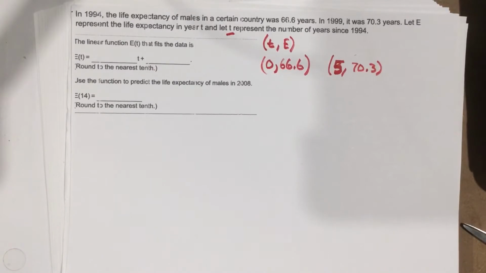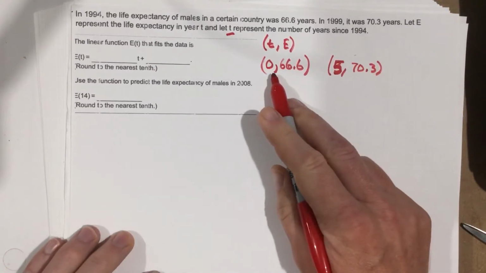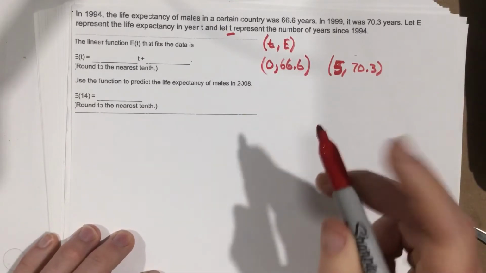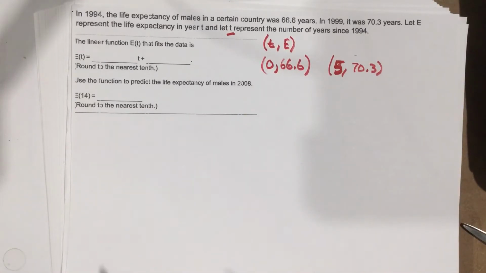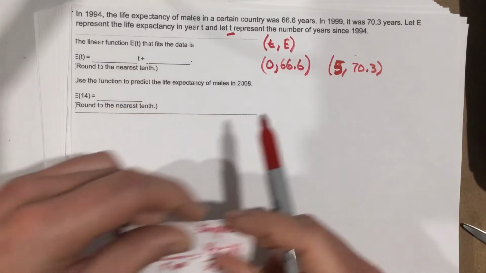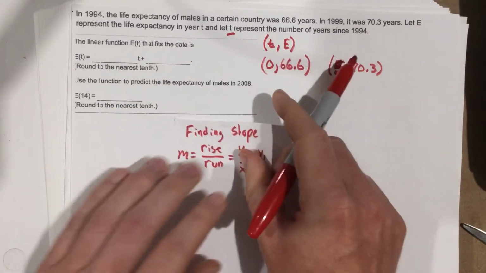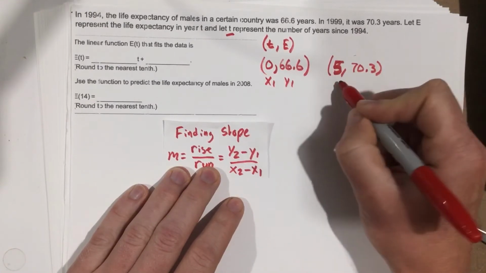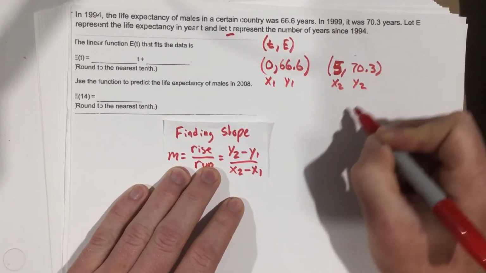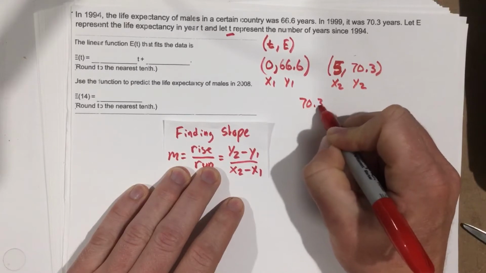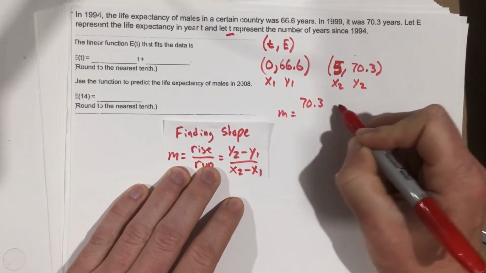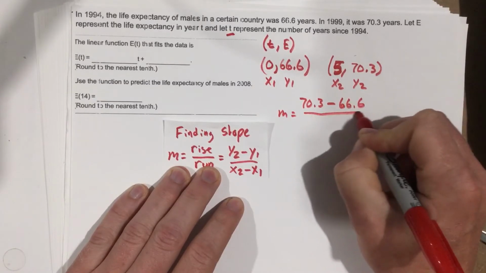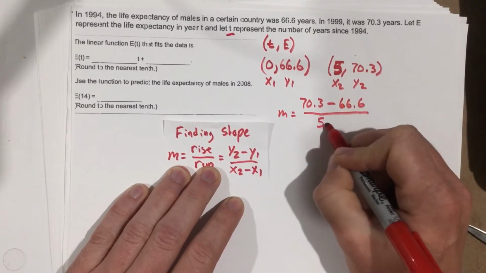Okay, so now that we have our two coordinates, remember T is standing for years after 1994, we can find the slope for this equation. That's what we want to find first. So let's go ahead and find the slope. We can do that by saying this is x1, y1, x2, y2, and m equals 70.3 minus 66.6 over 5 minus 0.